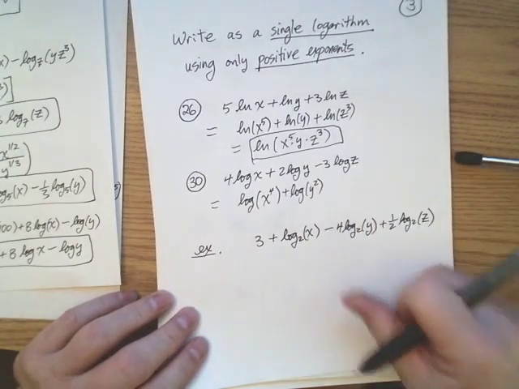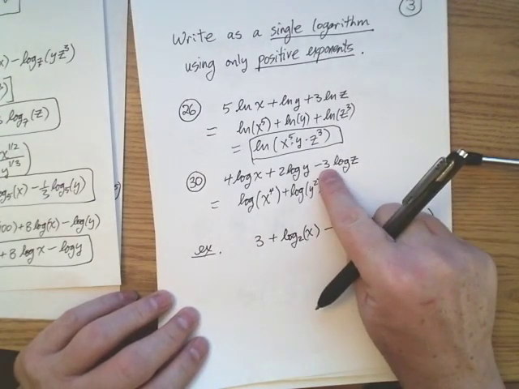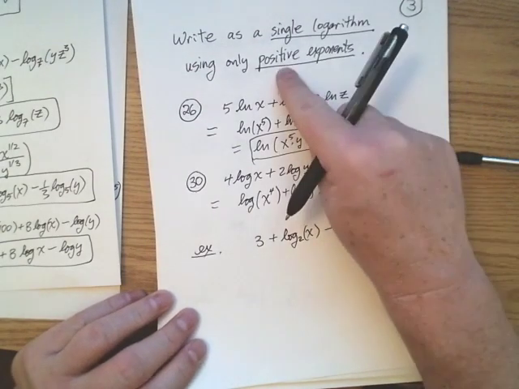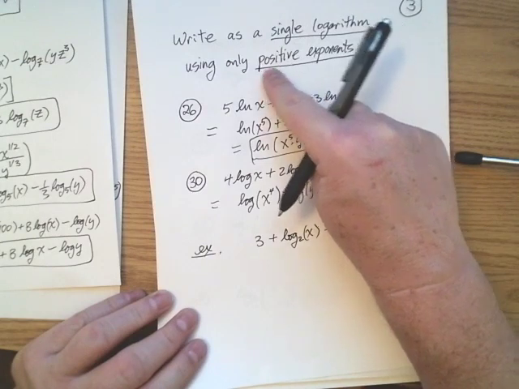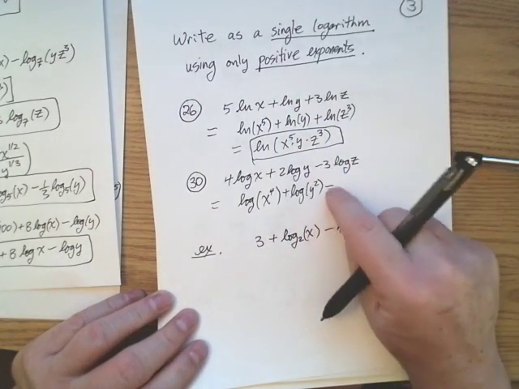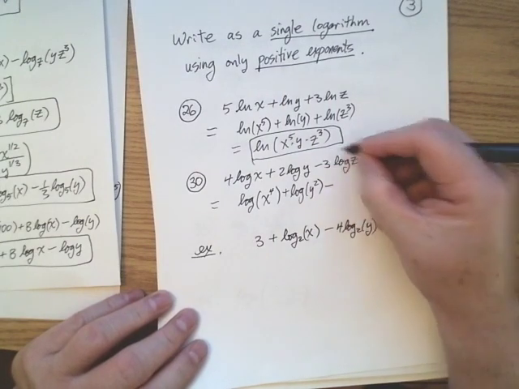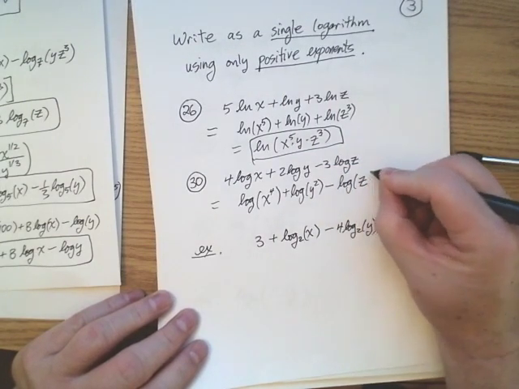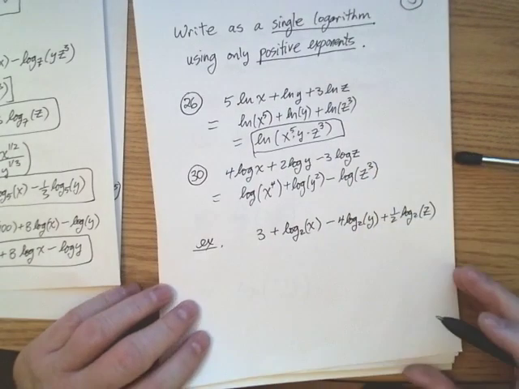And then here, I could actually go negative 3 power in there, right? But what did John ask us not to use? Not to use negative exponents. He said only positive. So this is what I'm going to do. I'm going to leave this as a subtraction and move that positive 3 inside. And it looks like that.